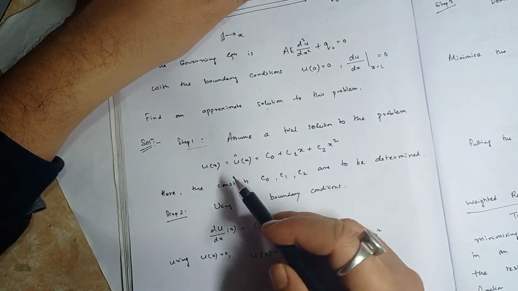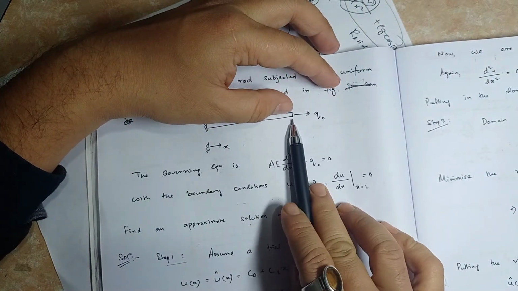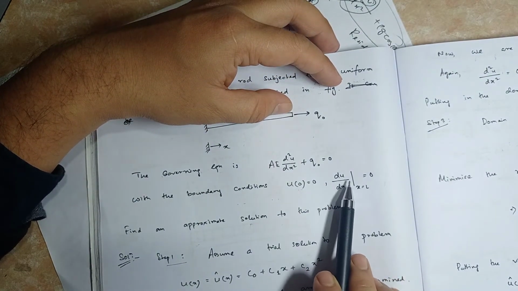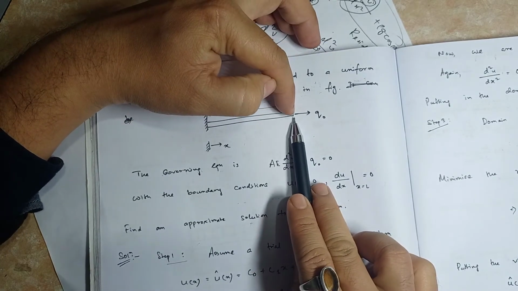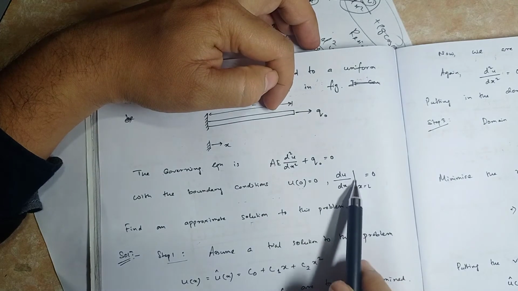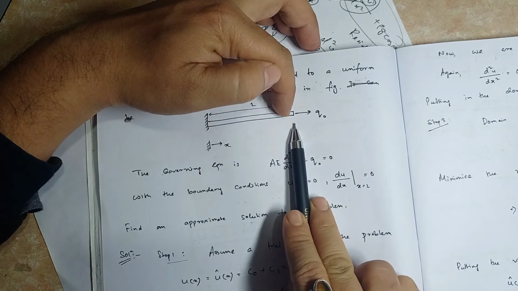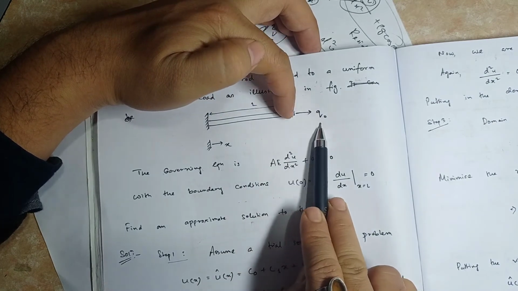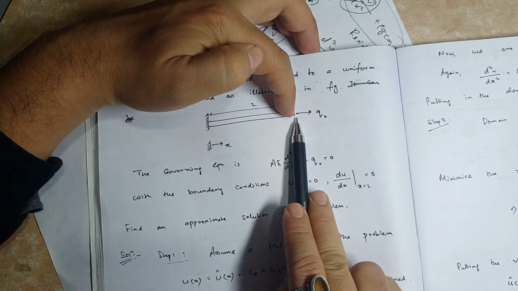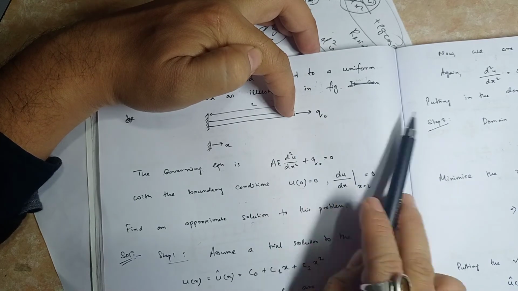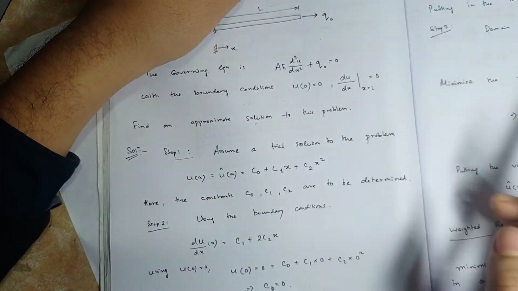Since this point is the end point, the rate of change will be 0. The rate at which u, the displacement, is changing with respect to x is 0 at this point, because there is nothing beyond this point. That's why the rate of change is 0 at x equal to L.